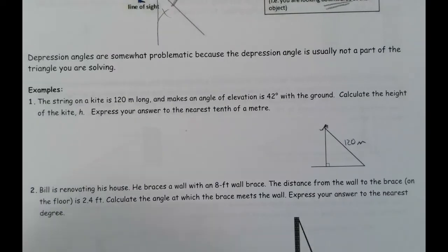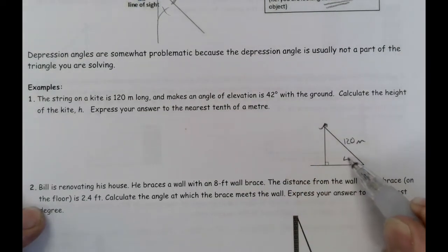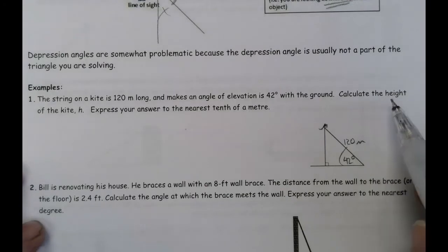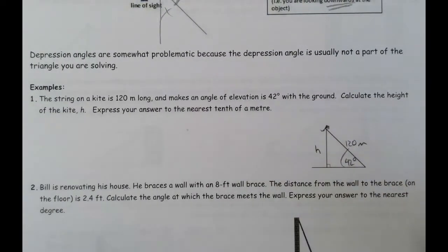And it makes an angle of elevation of 42 degrees with the ground. I really didn't have to say with the ground, but we know that this is going to be 42 degrees. So that's important. That's our reference angle. When we start looking at opposite, adjacent, hypotenuse, we're going to use that as our angle to help us define those. So calculate the height of the kite. We'll call that h here. And express your answer to the nearest tenth of a meter.